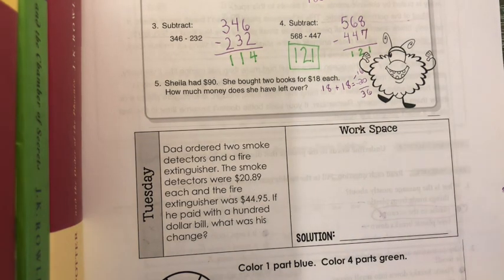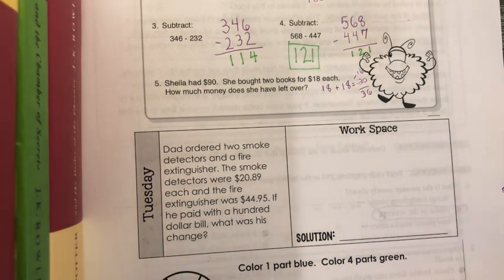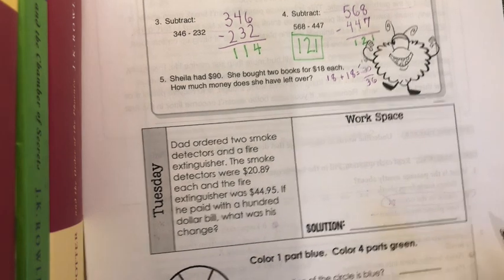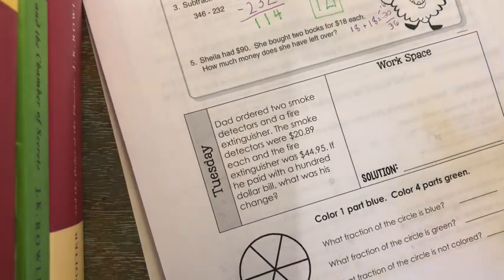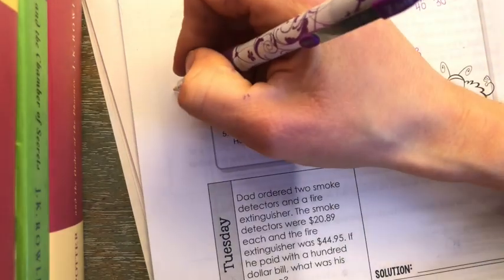So she had $90, and now we know that she spent 36 of those dollars. So now we're going to do 36, and we're going to take that away, we're going to subtract it from 90. So I'm going to do that over here.